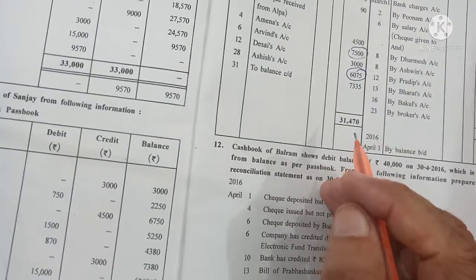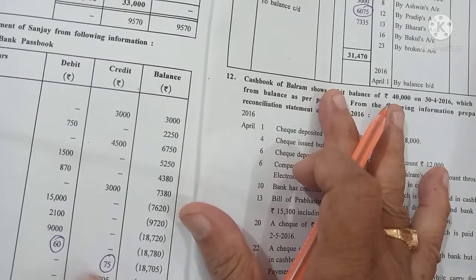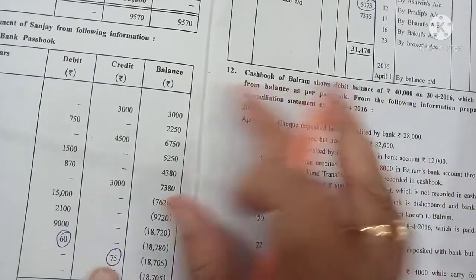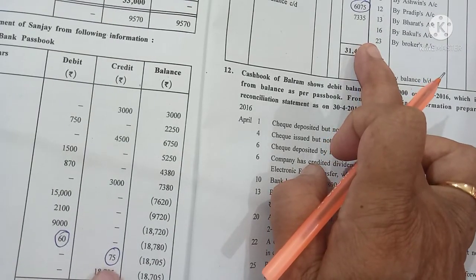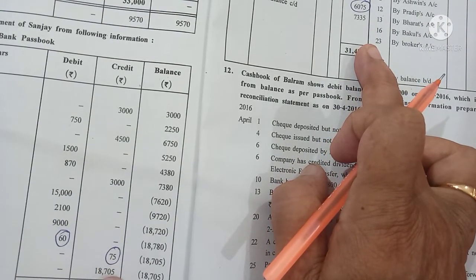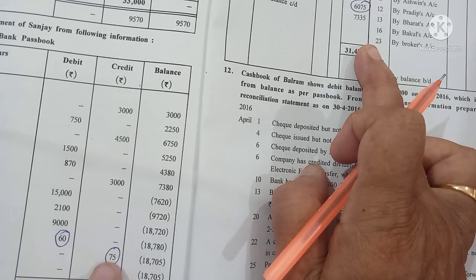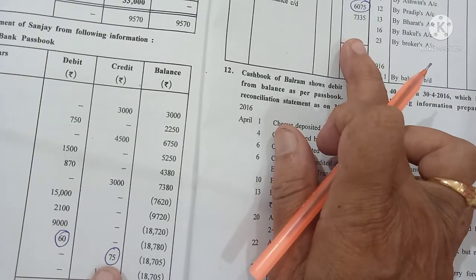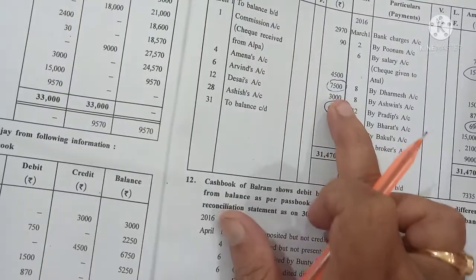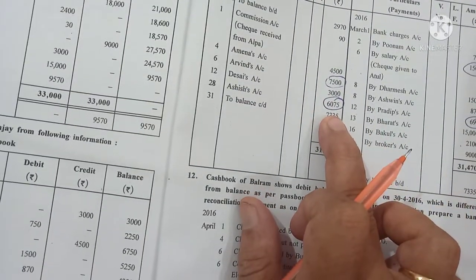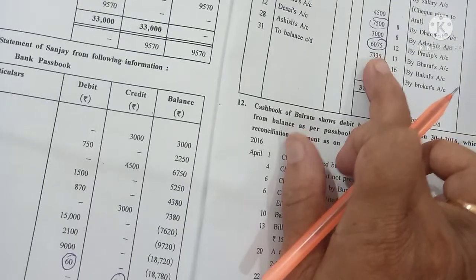Similarly, you will find here 75 rupees which is credited in the passbook but not debited in the cash book. From here also you may get some amount which is credited here but not debited in the cash book. So in these two columns we are getting three amounts. One is 7,500, another is 6,075 and 75.